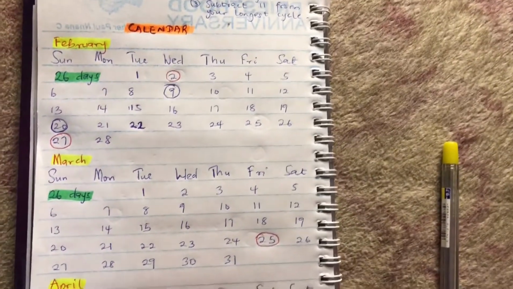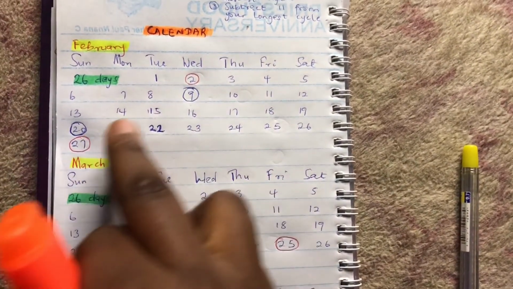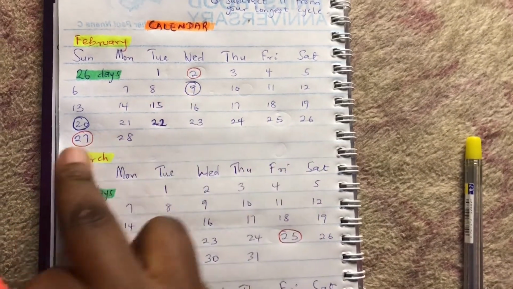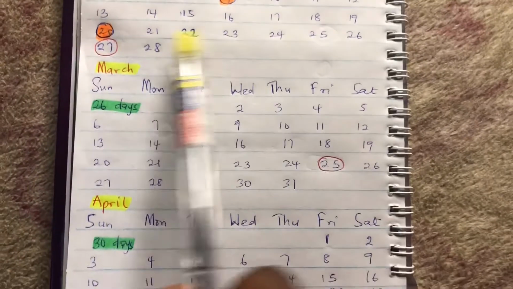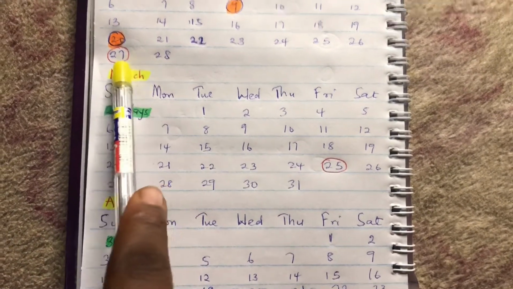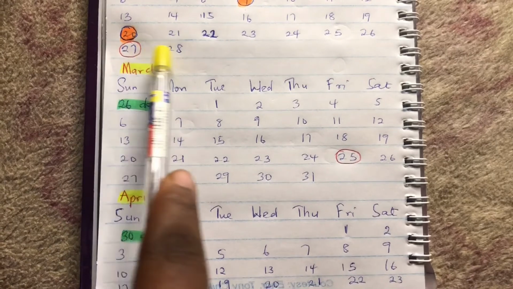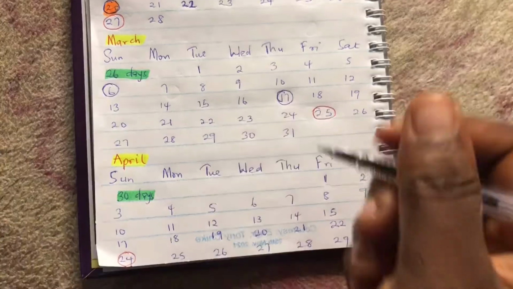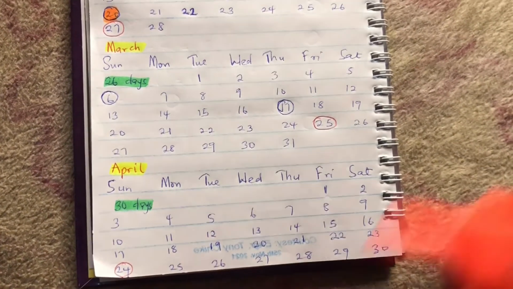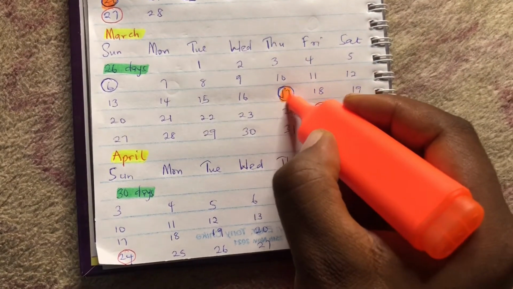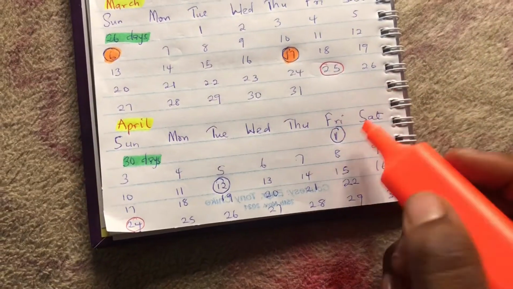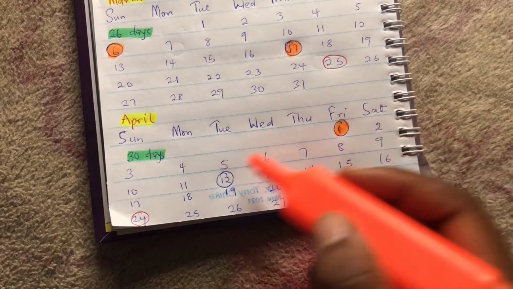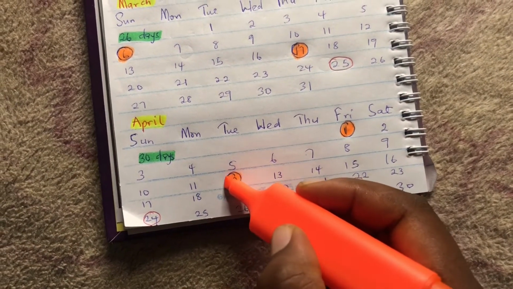That means that from day 9, that is 9th to 20th, you're not supposed to have sex. We do the same thing for the second cycle. 1, 2, 3, 4. So from 6th March to 17th March, avoid sex. So long you don't want a baby, avoid sex. And this goes for every other month in your life. This is how you calculate it.